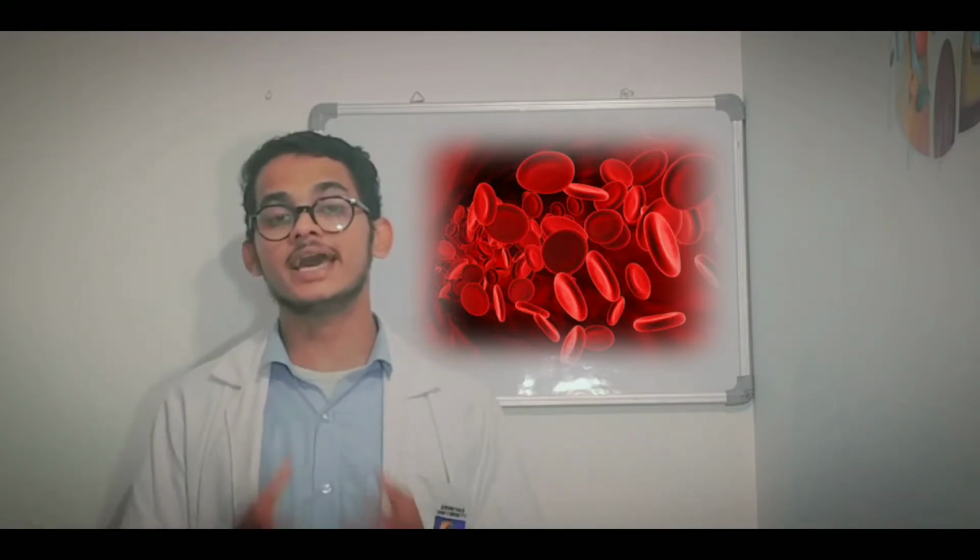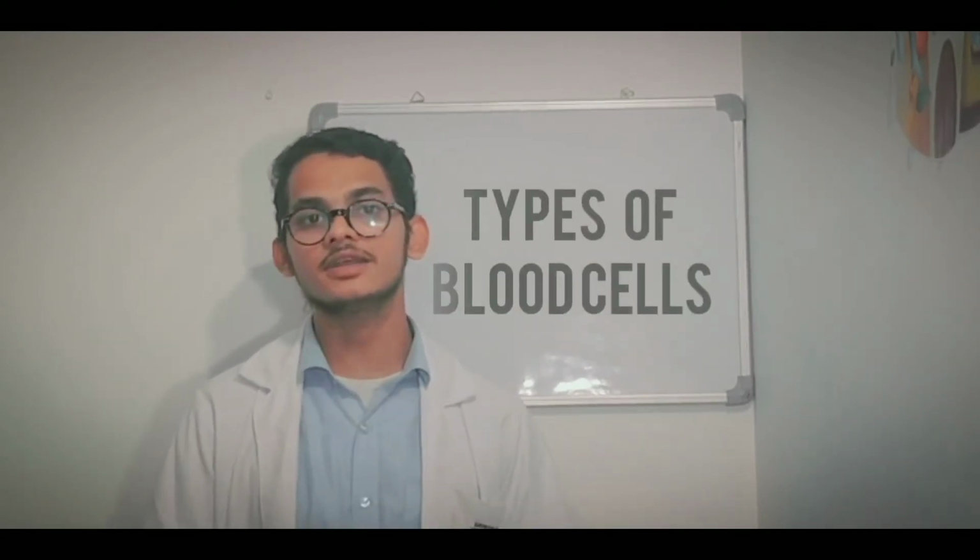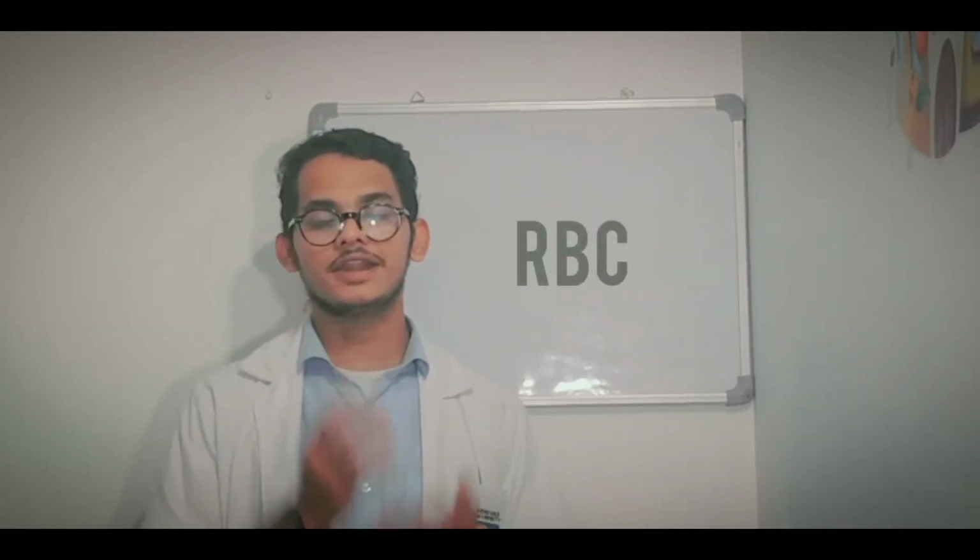The blood. The blood is a fluid that is circulating in the heart, arteries, veins and capillaries. The main function of the blood is to transport nutrients, hormones and other essential components to the various parts of the body. Now the types of blood cells are white blood cells, red blood cells and platelets.